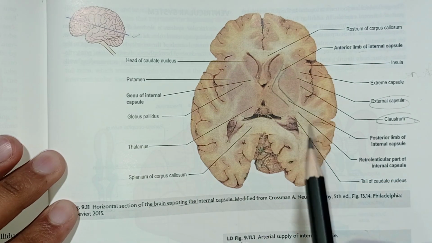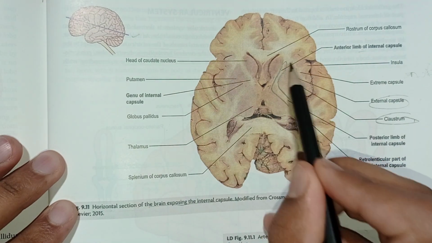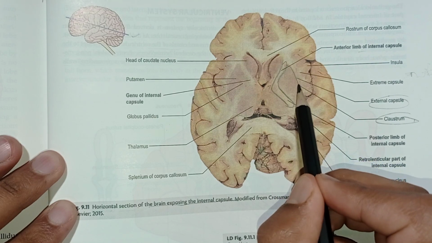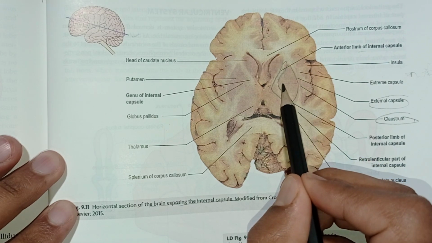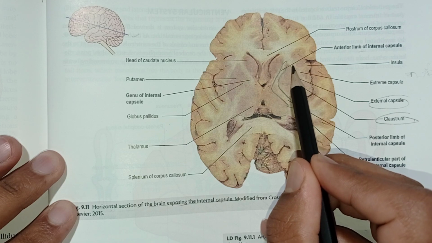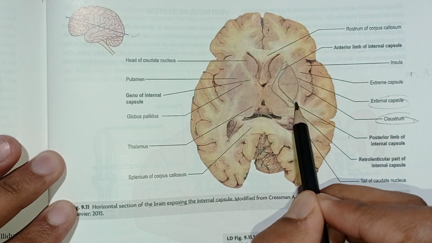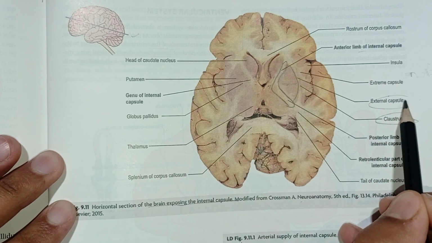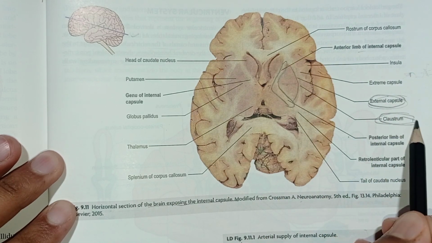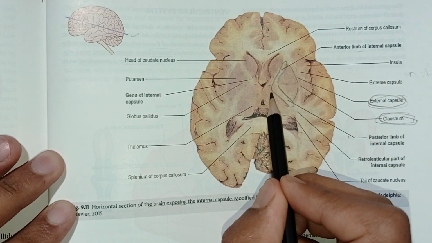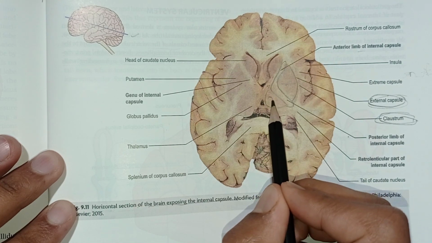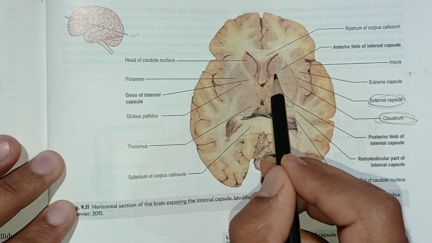is the internal capsule, clearly. Then this part right here is the lentiform nucleus. And this white matter, I said external capsule, this is the external capsule, that's white. Then we have the claustrum. So this is the external capsule and claustrum, as you can see clearly. And here we have the thalamus, and here we have the head of the caudate nucleus.